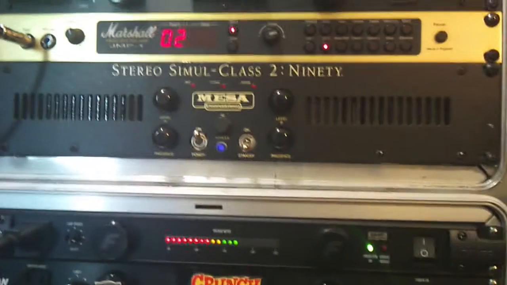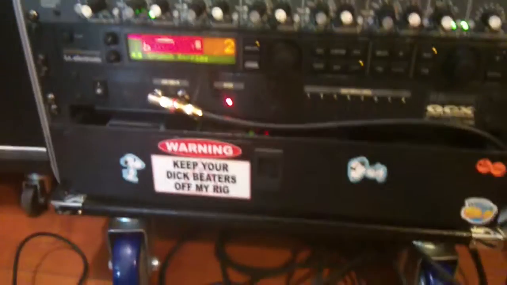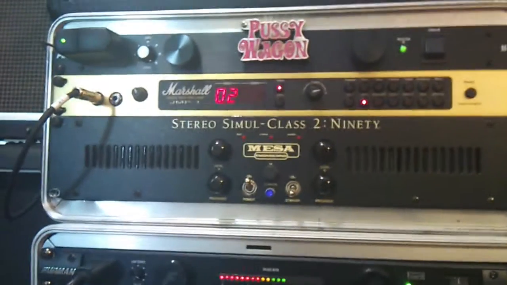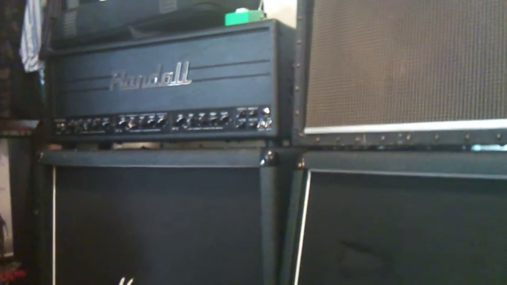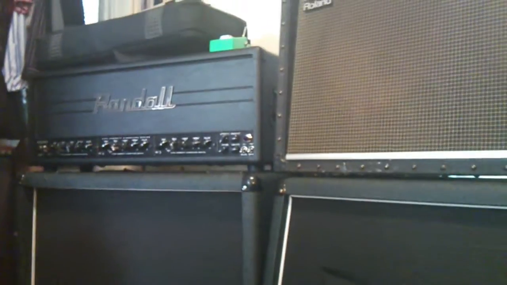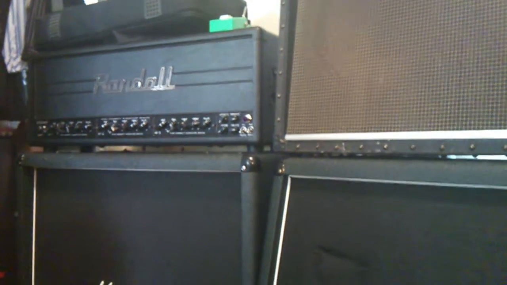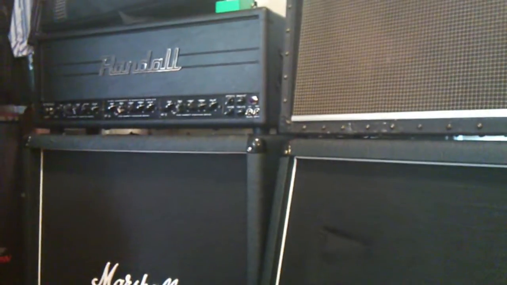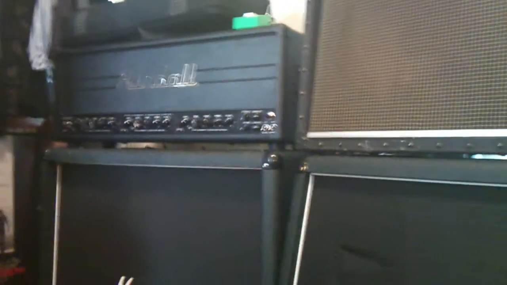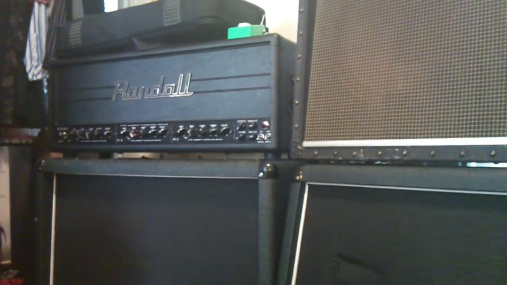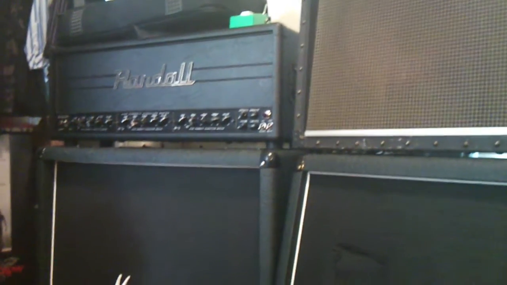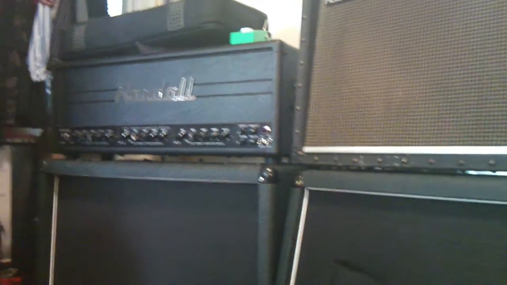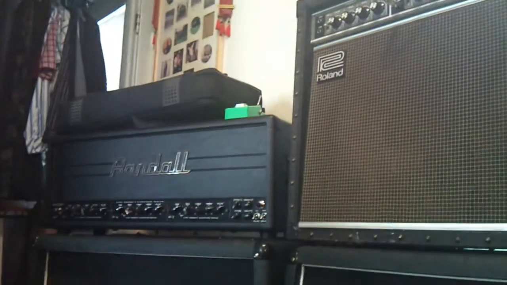I even sometimes use this 290. You know, it's in a 4-space rack just sitting on top of this 12-space rack, and I'll use that with the POD X3, and it sounds awesome. I got a perfectly scooped sound that's great for old school Metallica and whatnot, and it's got a little bit of a death metal edge to it, but, you know, that's just being nerdy. Otherwise, like I said, I use that Randall, and sometimes I'll select between actually using the actual distortion on that head, or I'll let the POD X3 do its thing.